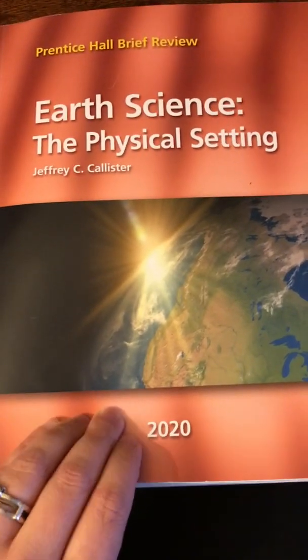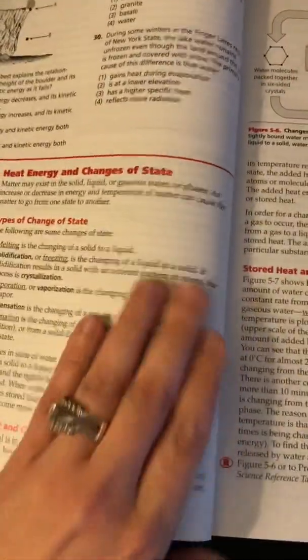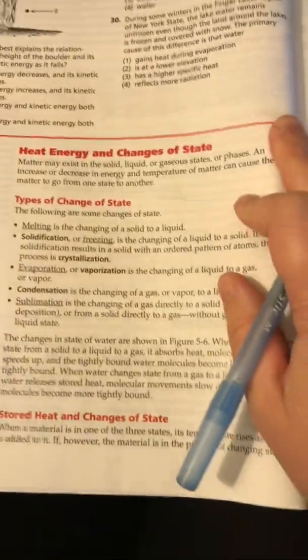All right, you guys, I'm going to read out loud your review book assignment for days 9 and 10, pages 90 to 93, and I'm also going to underline important information and make some text annotations while I read.